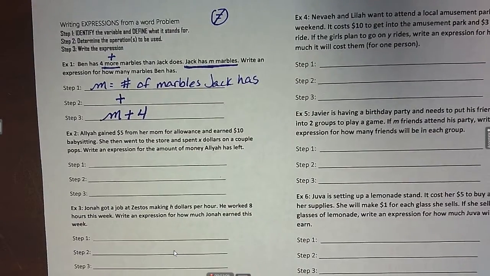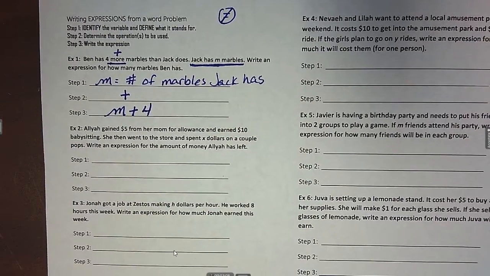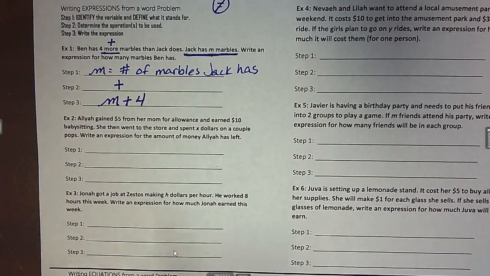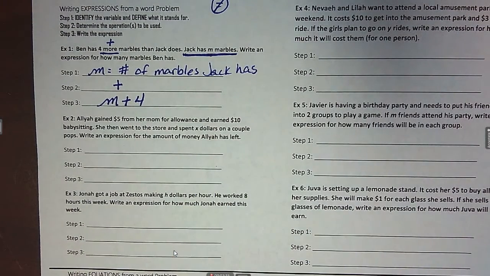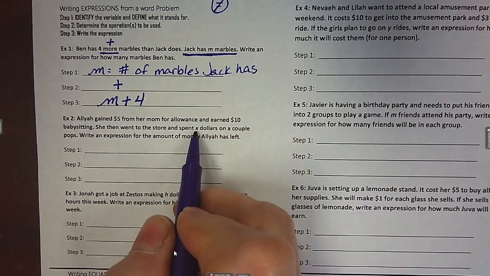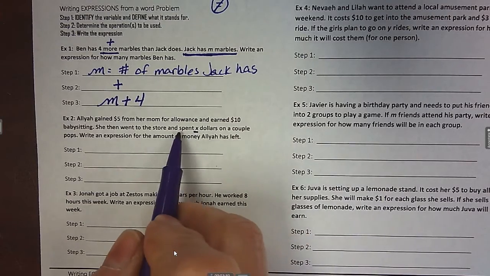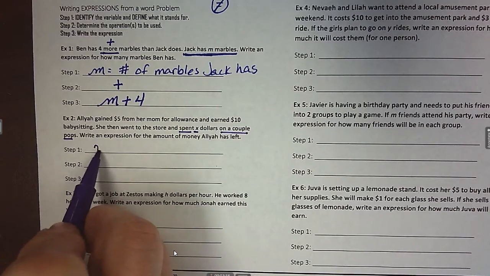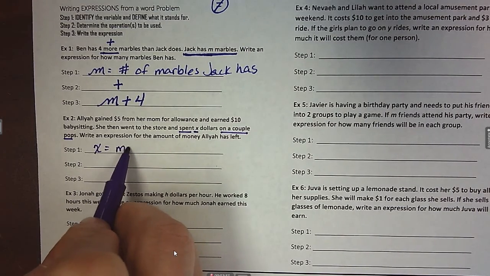All right, let's look at number 2 here. Aaliyah gained $5 from her mom for allowance and earned $10. So she gained 5 and earned 10. That sounds like it's going to be adding. She then went to the store and spent X dollars on a couple of pops. Write an expression for the amount of money Aaliyah has left. So number one, we have to find our variable. Here it is, X, and it tells us that that's what she spent on the pop. Okay, so X is money spent on pop.